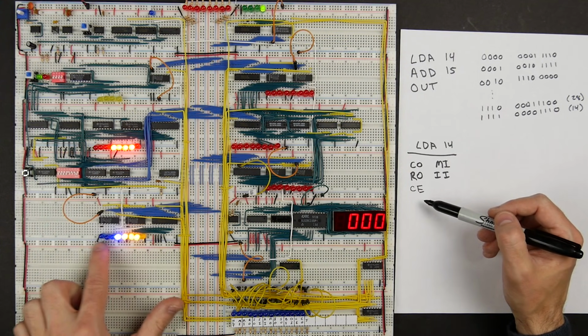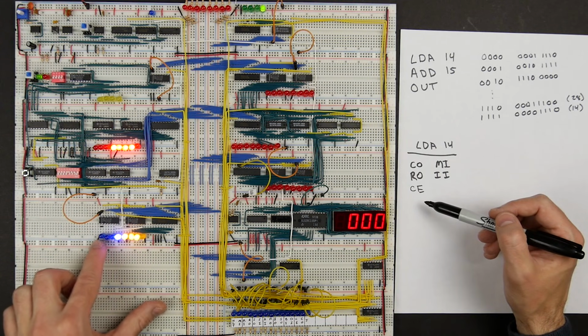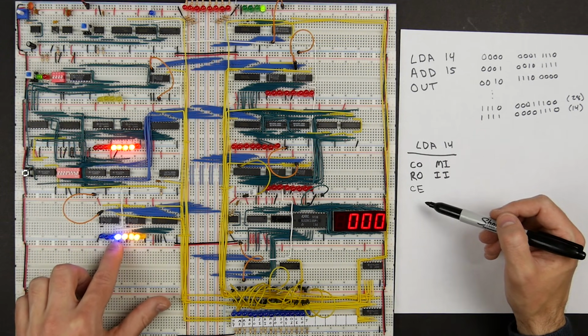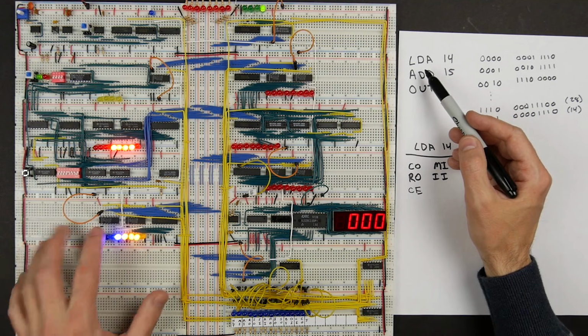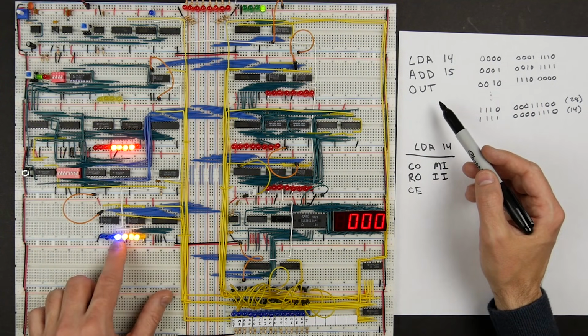So now we've got the instruction. The control logic can look in the instruction register and see, okay, the instruction is 0001. What does that mean? Well, that means load A. And so the logic that we build here is going to have to take that into account and know what to do with load A.